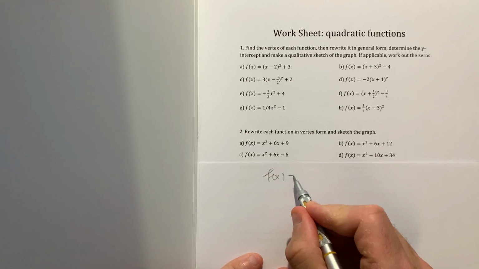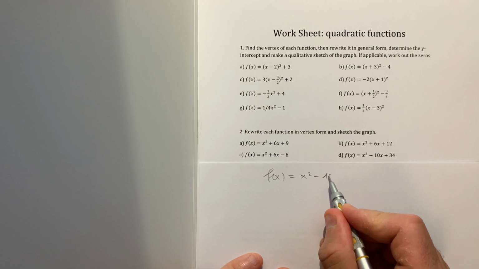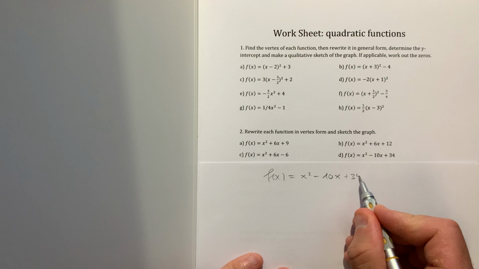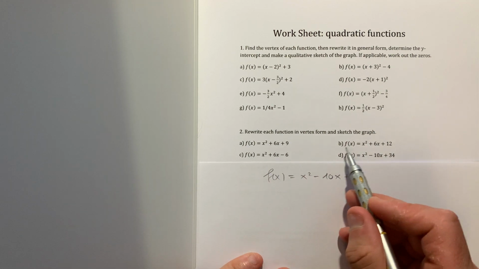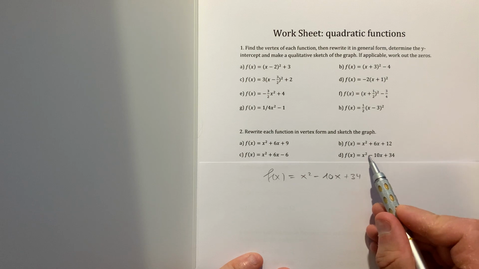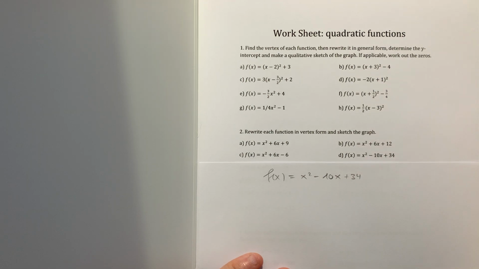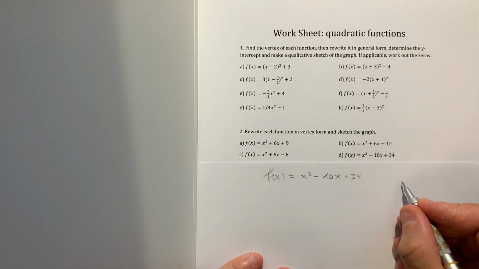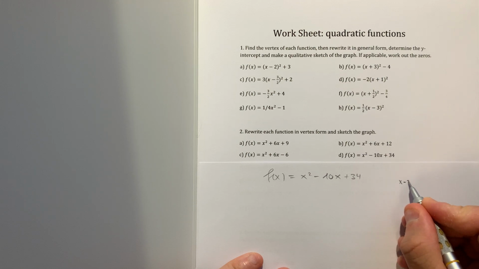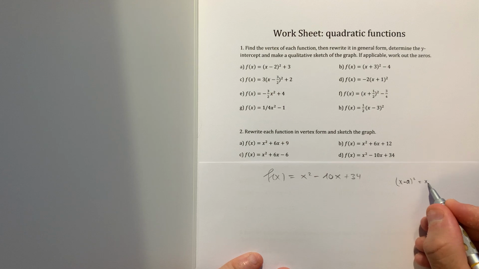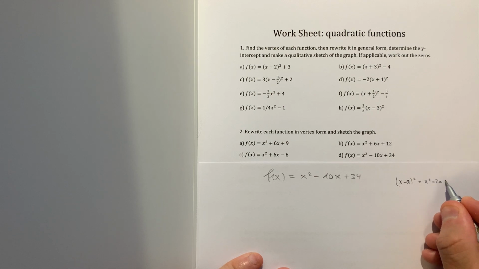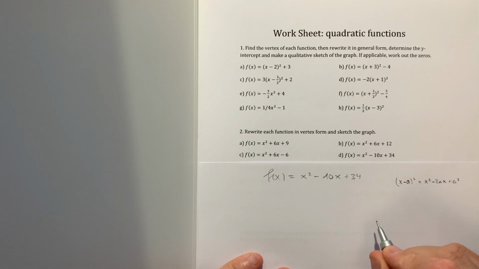f of x is equal to x squared minus 10x plus 34. Look, there is a little tiny difference when compared to a, b, and c. For the first time we do have a minus here, but it works the same. Look, x minus a squared is x squared minus 2ax plus a squared.